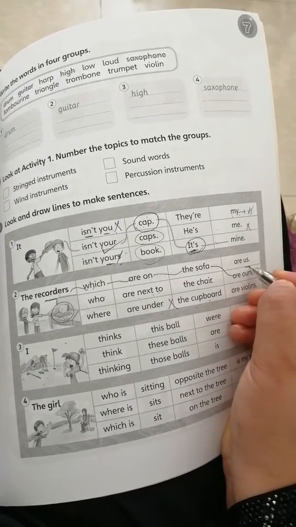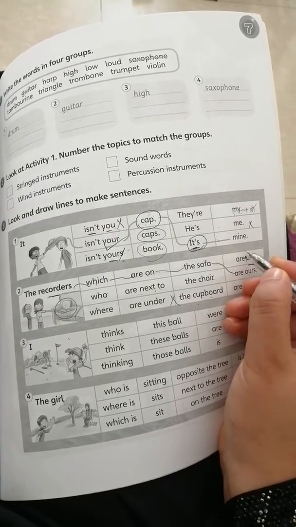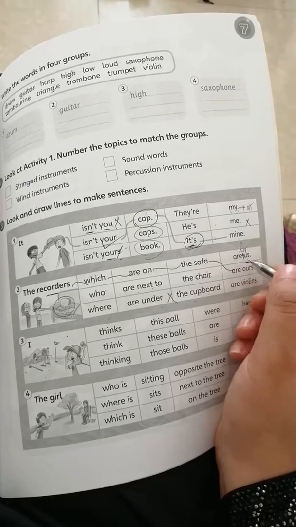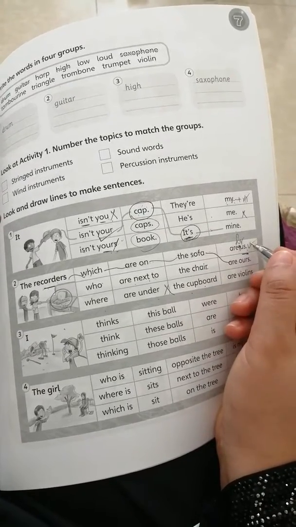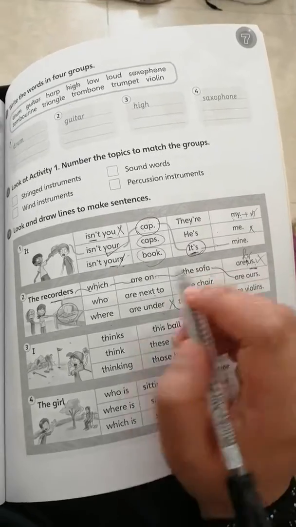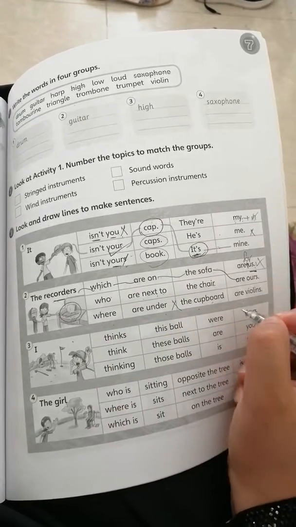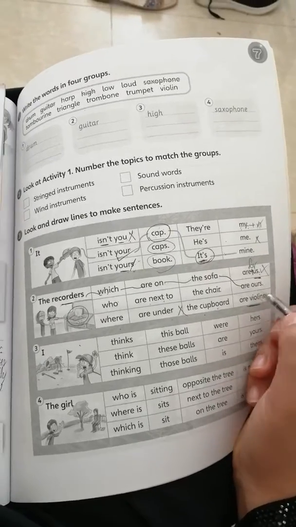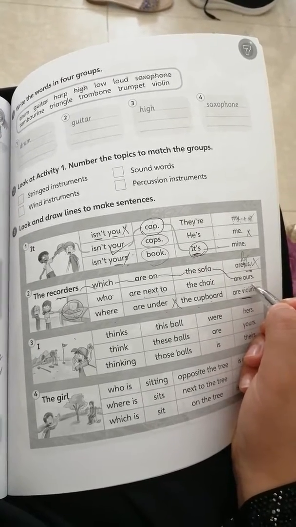Why not "us", teacher? Because there is no "for". If there is a word "for", then "for us" can be correct, but there is no "for", so it is not correct. And how can "recorders" come to be "violence"? It's ridiculous. So "are ours".